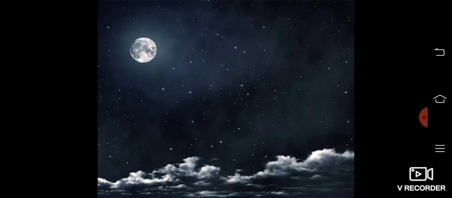Next we'll move on to the stars. Look at this picture. There are so many stars in the sky, right? Yes. What are stars? Stars are fiery balls like the sun. Okay, we studied that the sun is a huge ball of fire, right? Like that, the stars are also fiery balls like the sun. The sun is also a star.